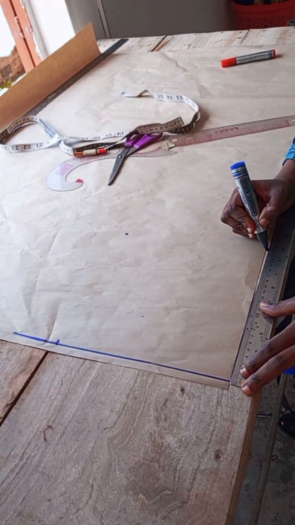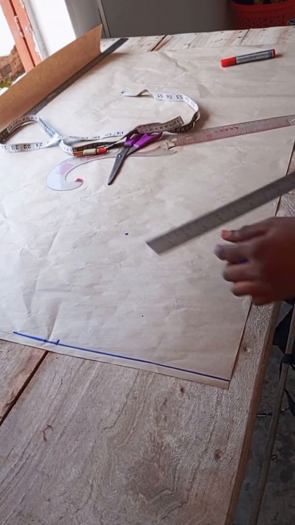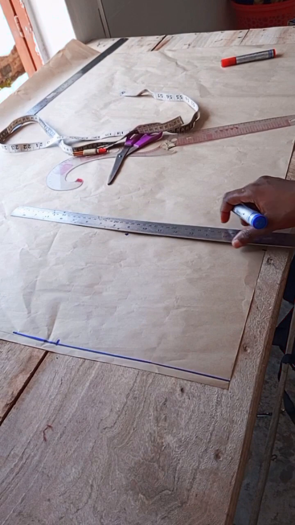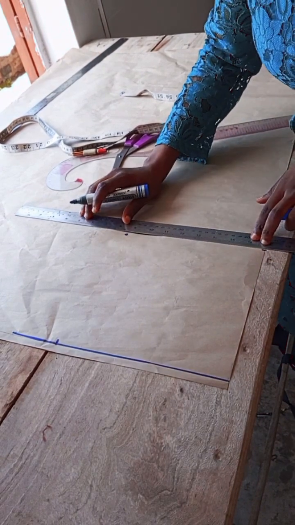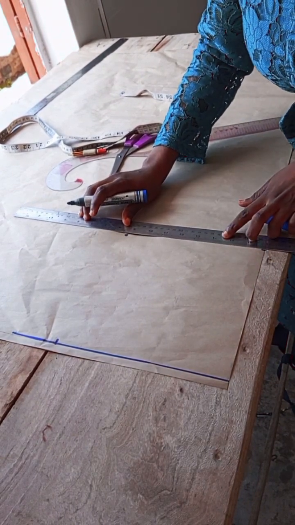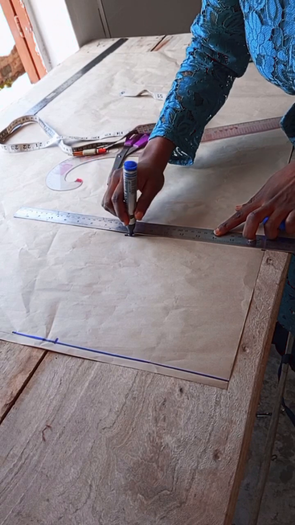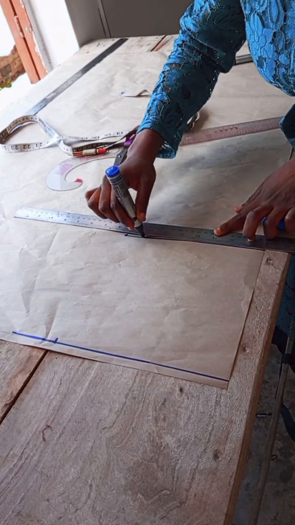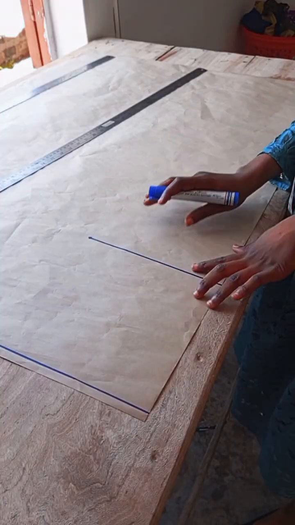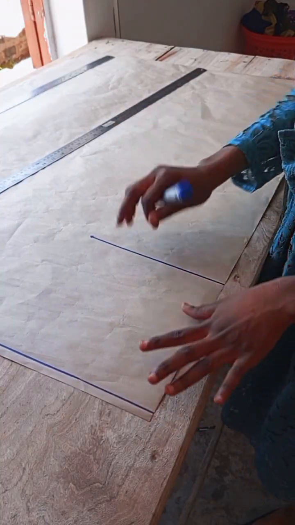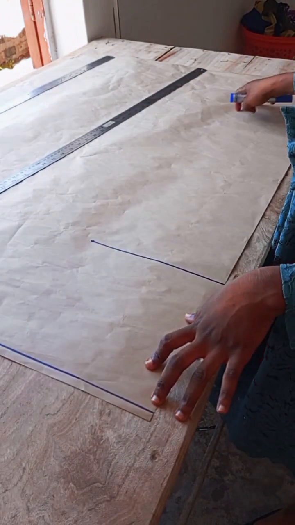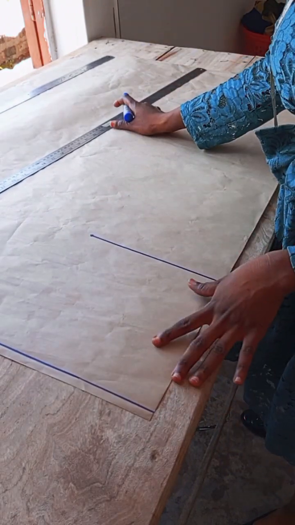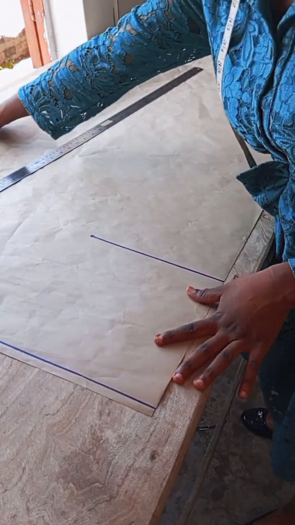Just as you can see me marking like that, using a ruler, I'm going to be joining from the side seam to the unfold. The side of the skirt is actually the unfold, just as you can see me doing like this. So that line is going to be our hip line, the line that came across. The first one is our waistline, the second one is our hip line.